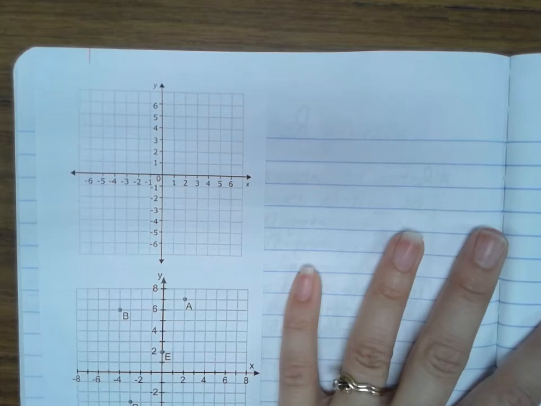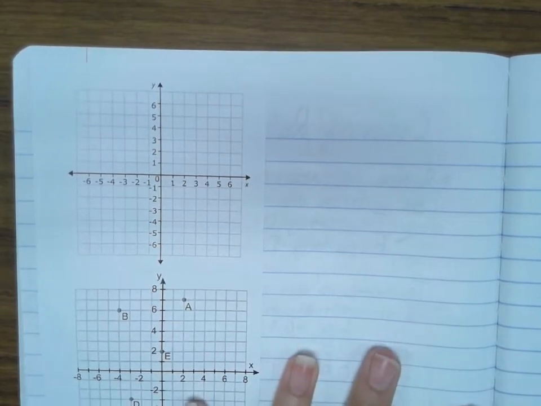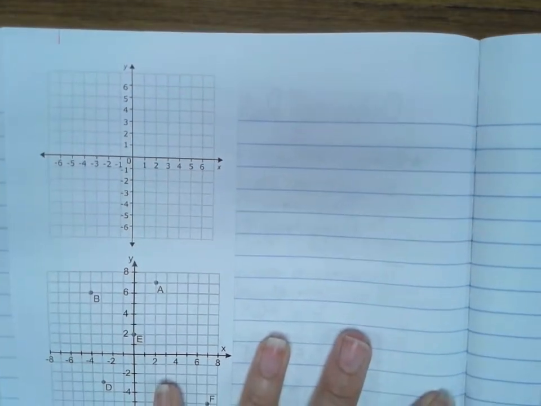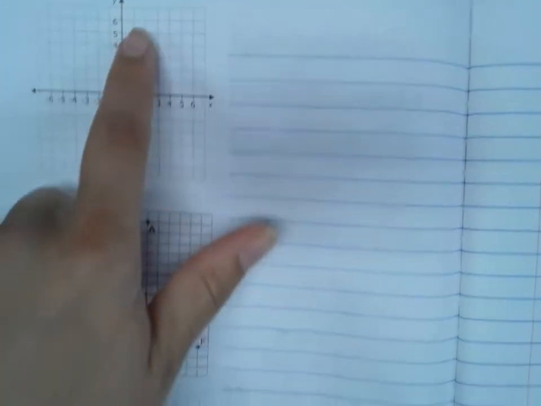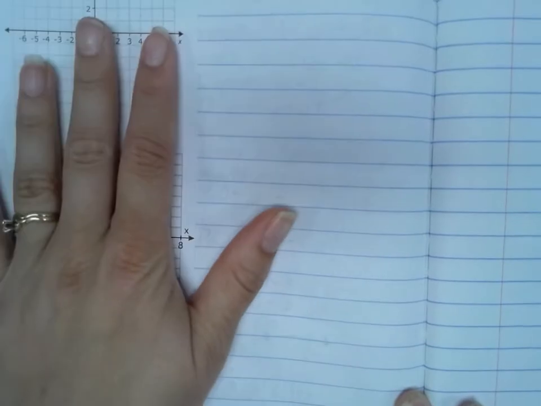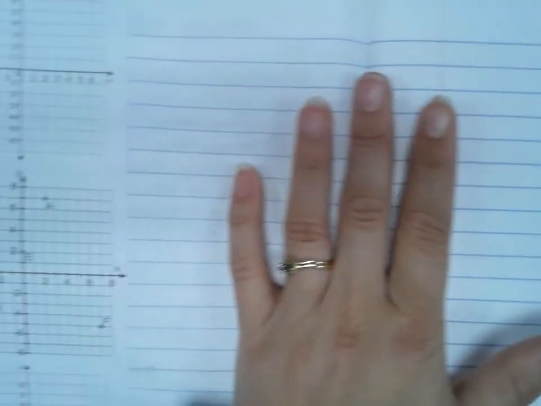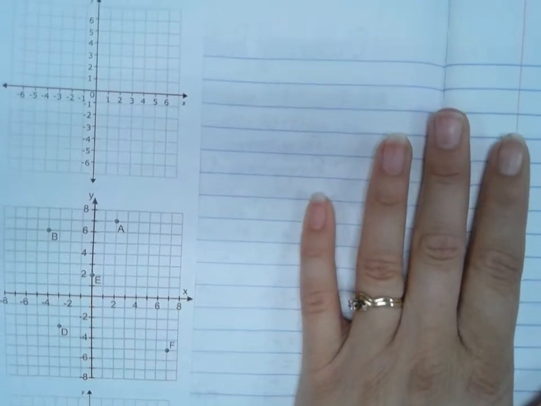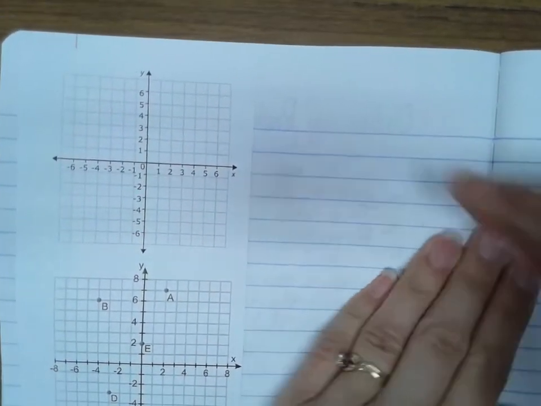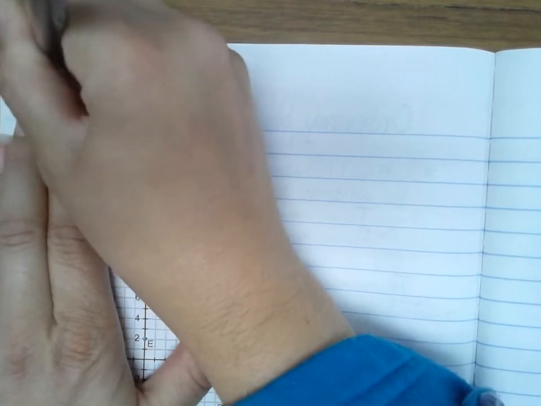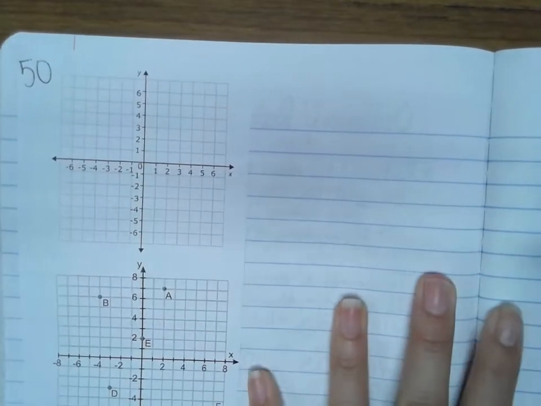This is pages 50 and 51 in your math journal. Okay, this is the one that I told you you're going to paste those graphs that I gave you in class in. There should be one on the far left side and then one on the far right side. They look exactly alike, but we're going to use them for different teaching parts. So, this one I want you to label 50. We're going to call it the coordinate plane.